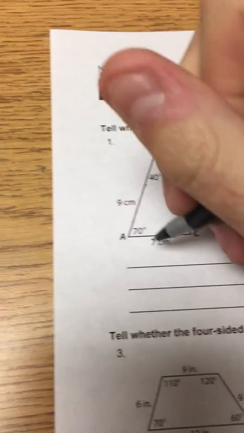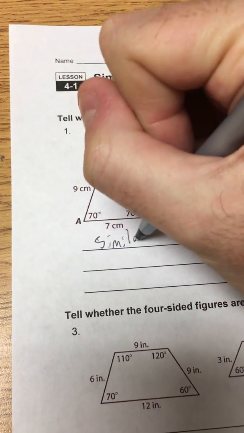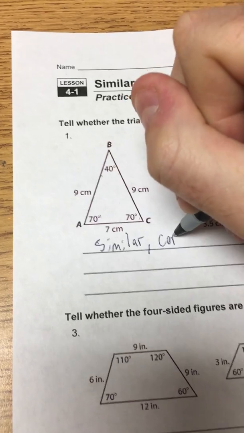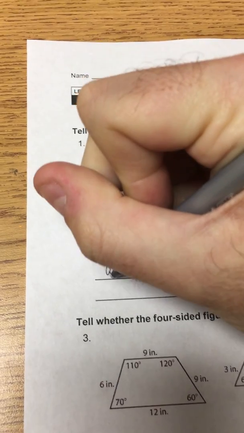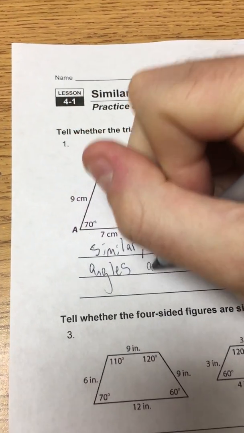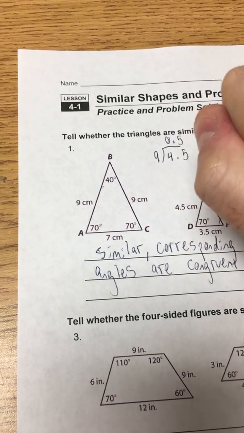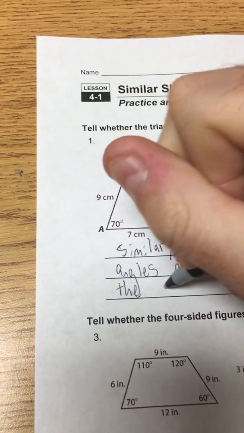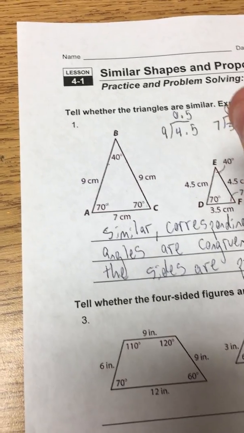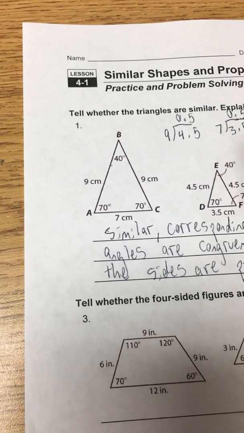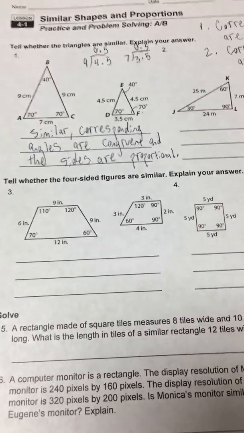So how I would respond to this problem is that it is similar. We would say corresponding angles are congruent, and the sides are proportional. Okay, so that's question 1 on the homework.